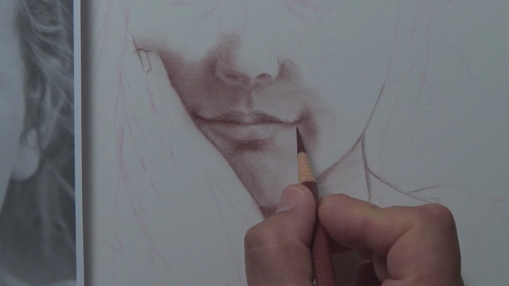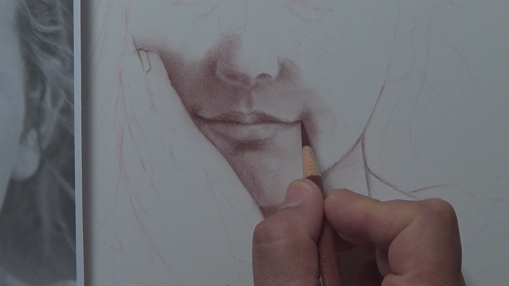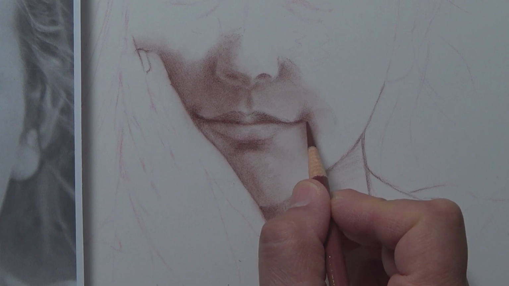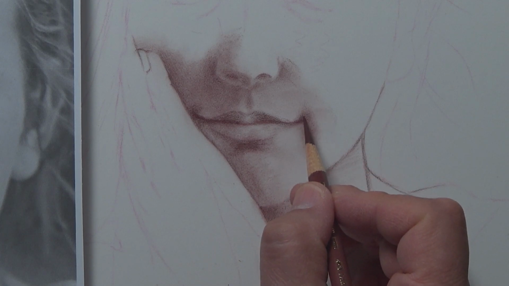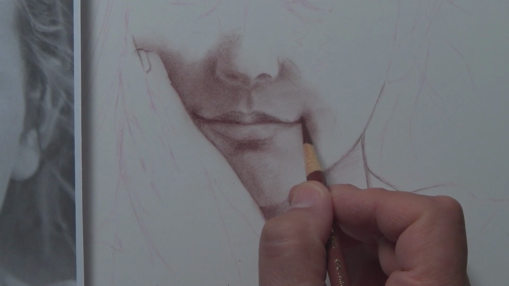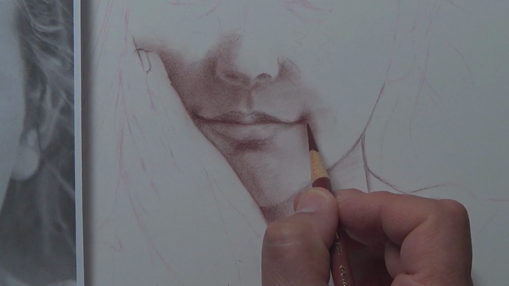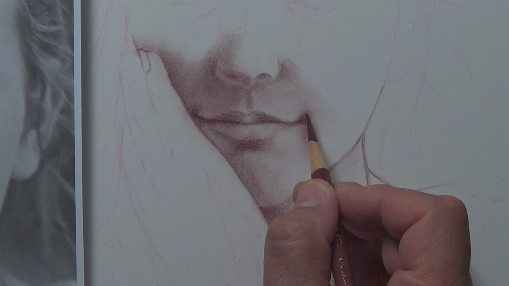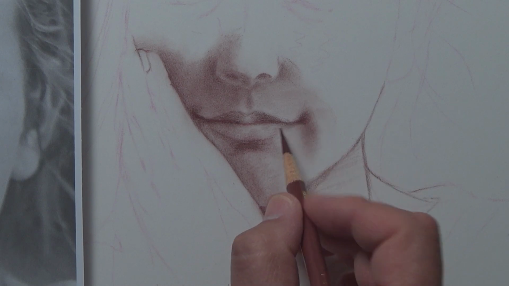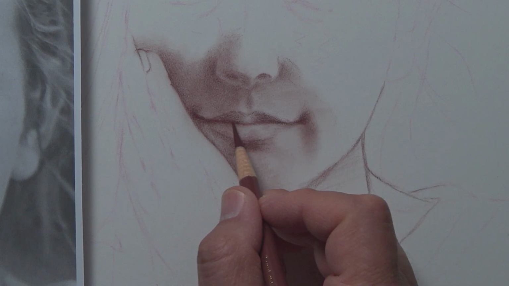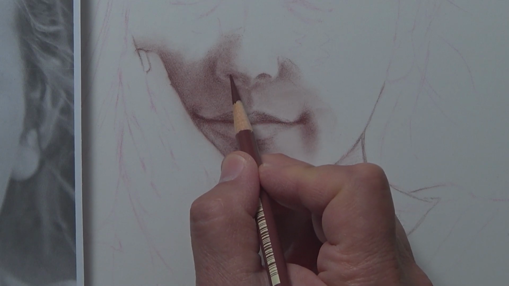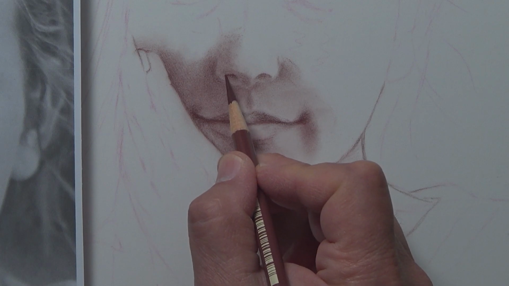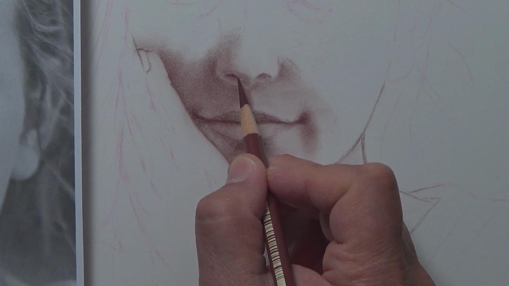Okay. And over here, reestablish a little more about the corner of the mouth. Remember, the corner of the mouth can always, always, always be darker than anything else on the mouth. Corners are just that way, aren't they? Corners can usually be darker. Indicate where that nostril edge is.